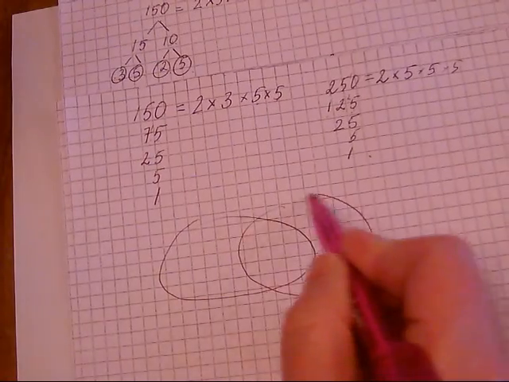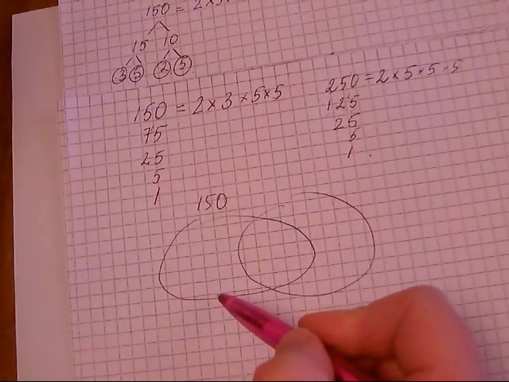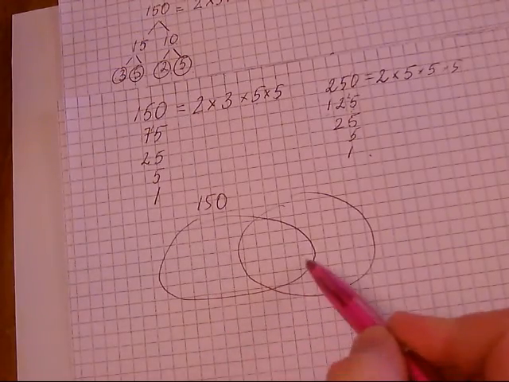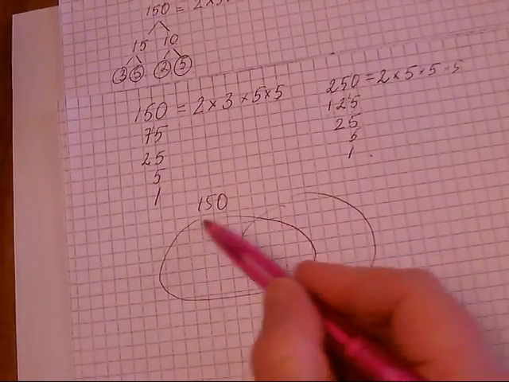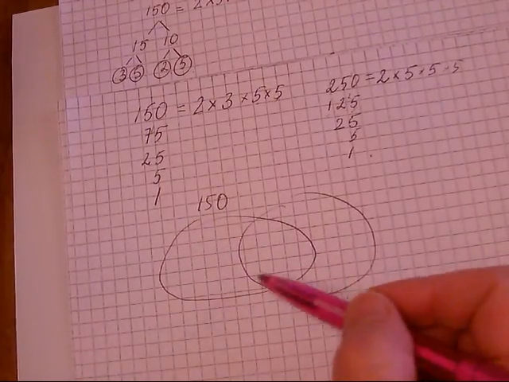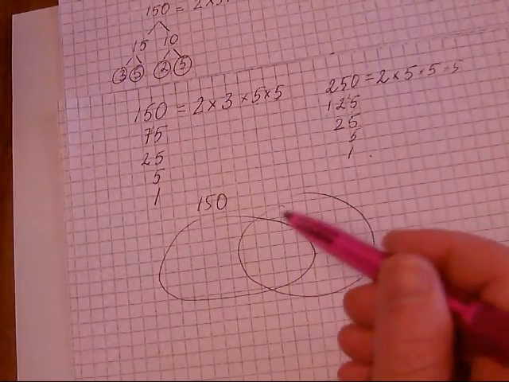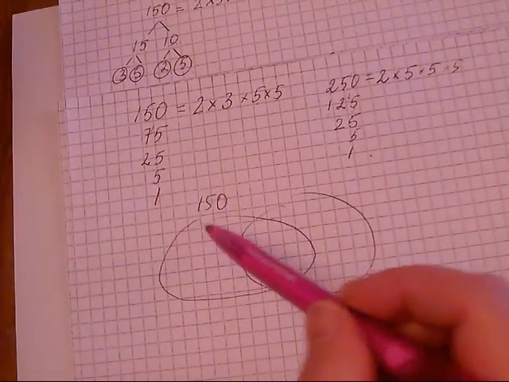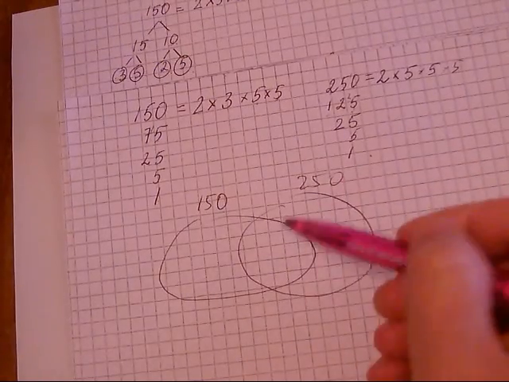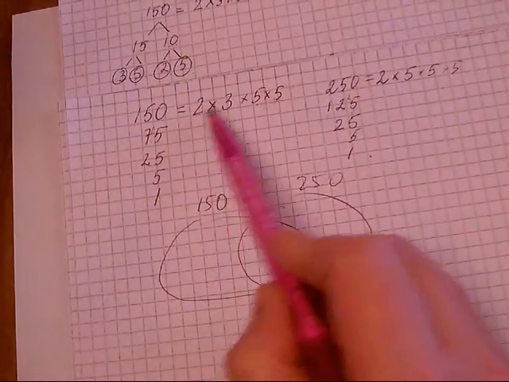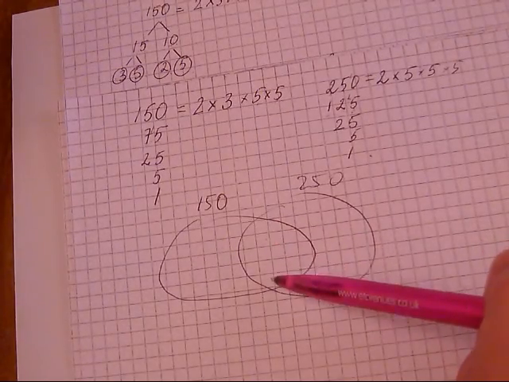I will place all factors of 150 inside of this circle, or oval, or whatever shape you might call this drawing. And I will place factors of 250 in this circle in such a way that all factors that are common to both numbers will be placed in this common area, this intersecting area.